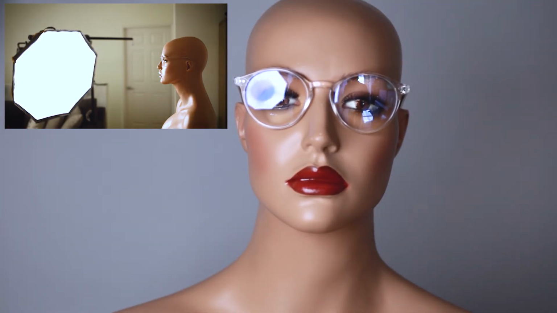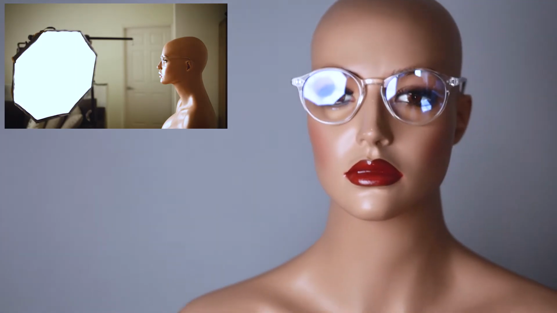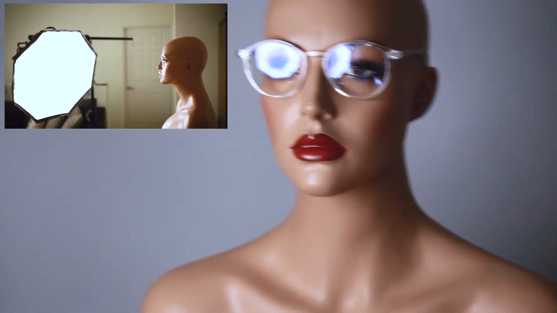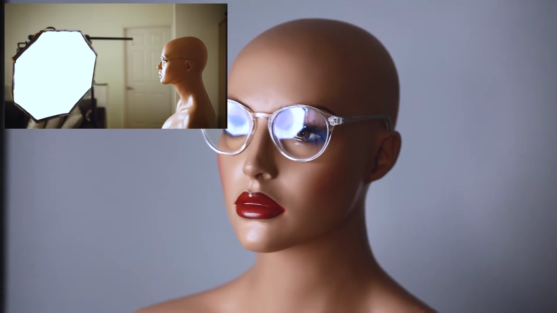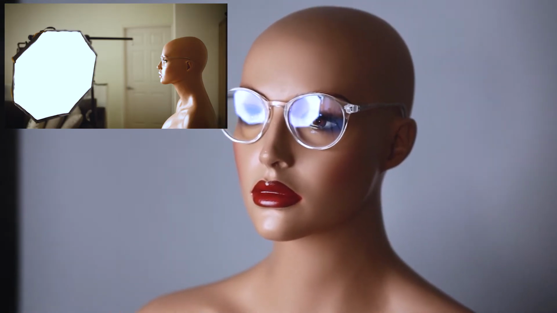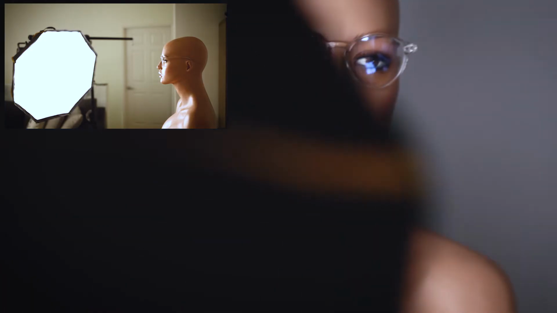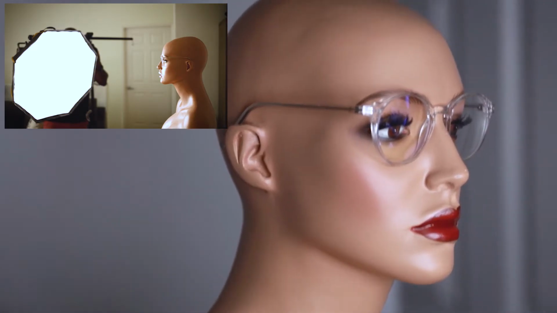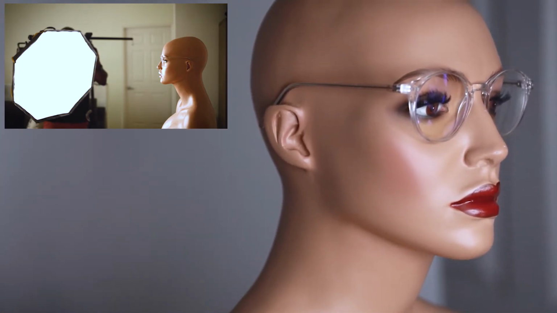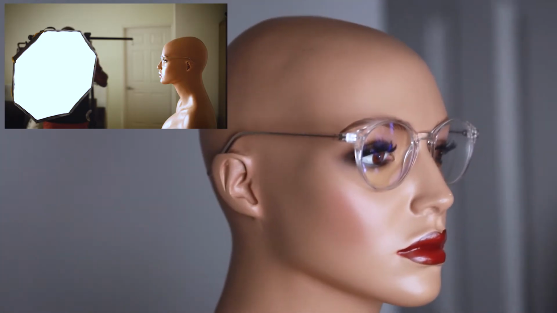Okay, so now the second thing that you can do is change your position. Now you can see when we come over here, what are we seeing? We're seeing even more reflection in those glasses. So if I were to come over this way, I'm going to cross over the light a little bit there. But if I come over on this side, now you can see that reflection is gone. We don't see it because of the position of the camera, we're simply not seeing it.